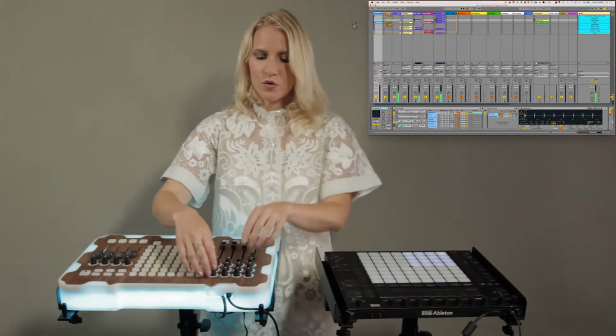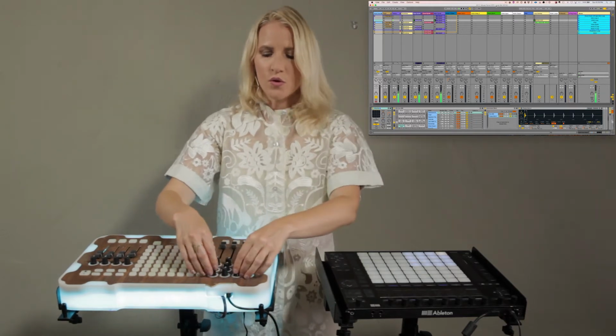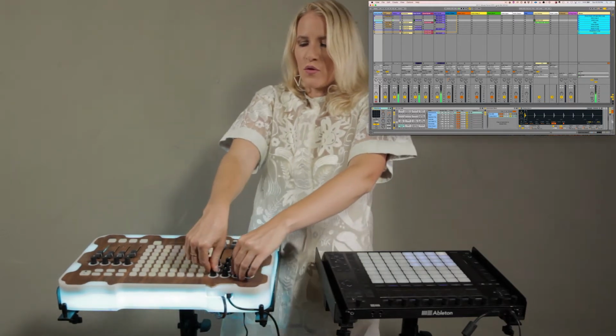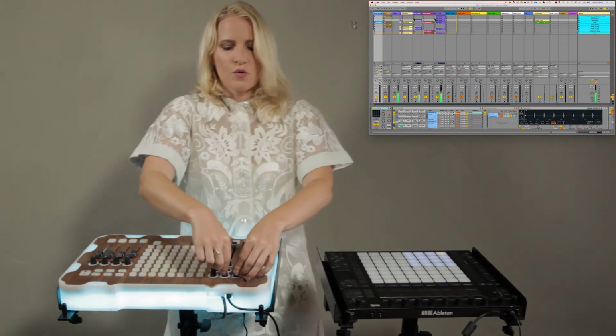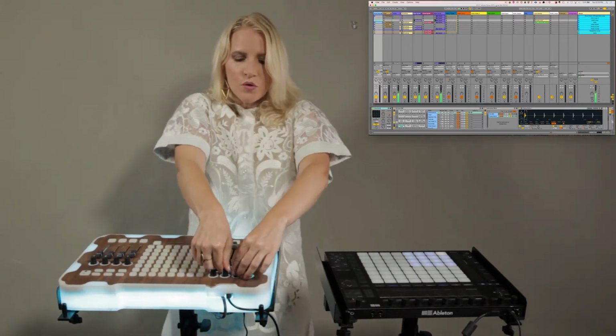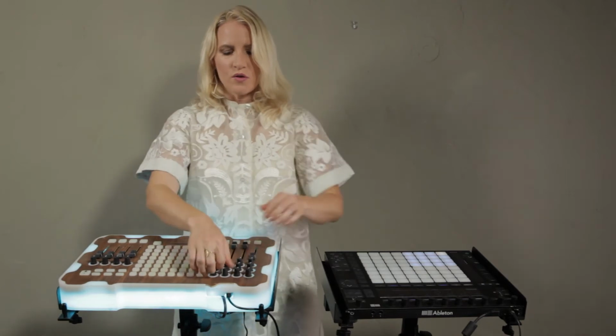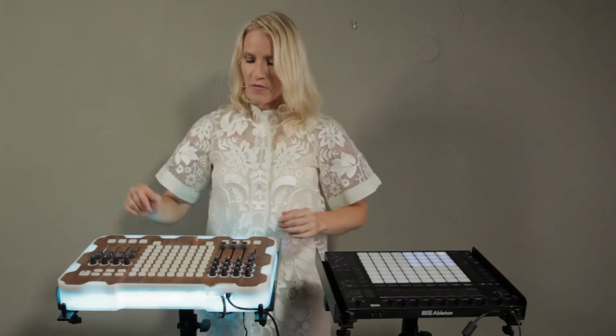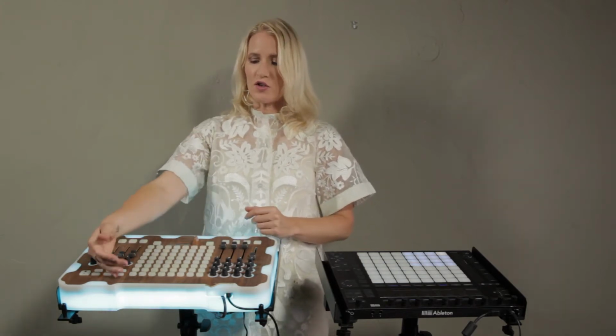And so I also have these knobs over here that can control different effects on the sounds. So that's what these knobs are for over here. And so basically this just kind of keeps my whole session together. I can trigger these different clips and loops and just continue going down the page and adding to the track.